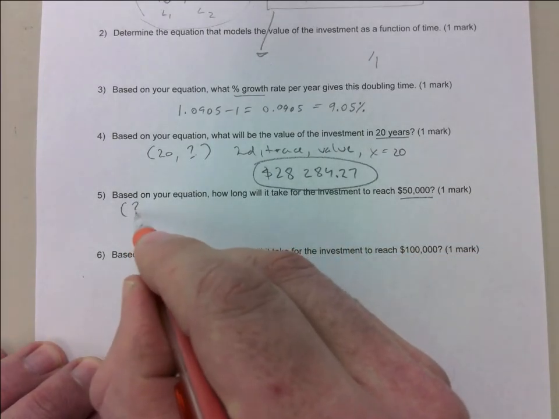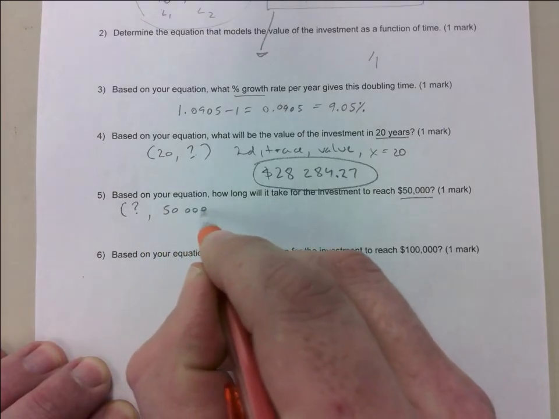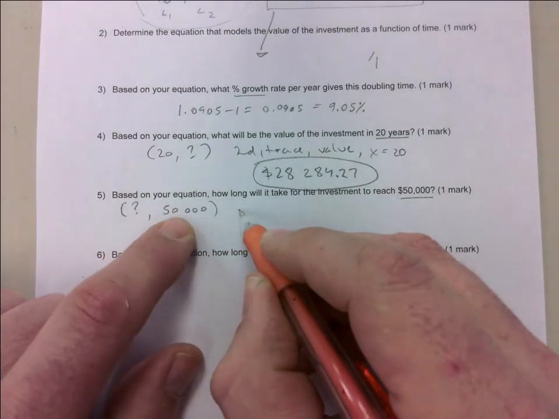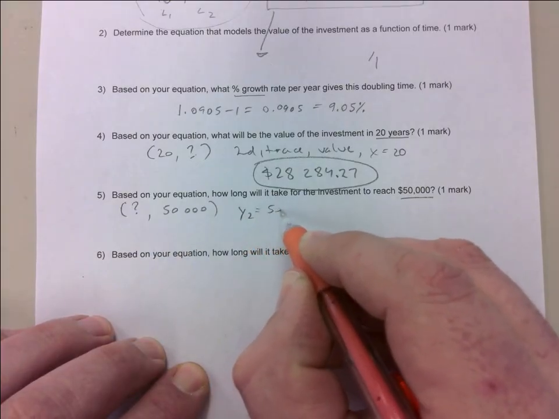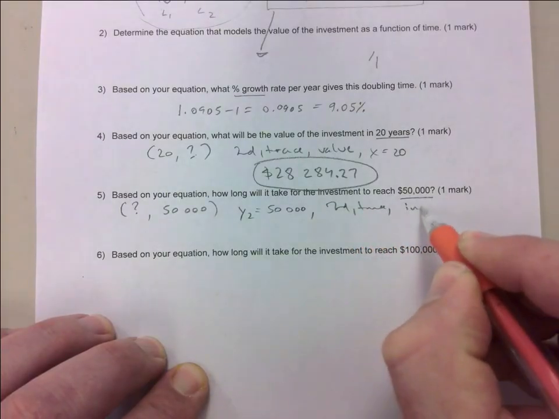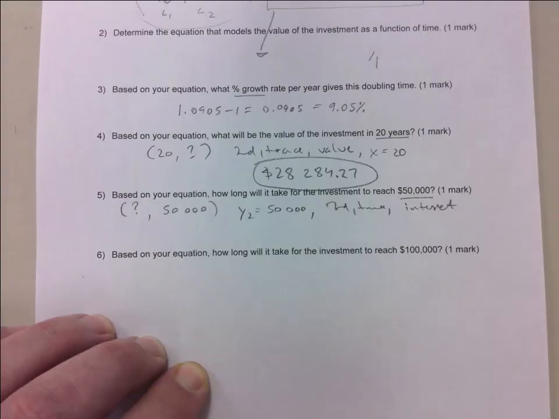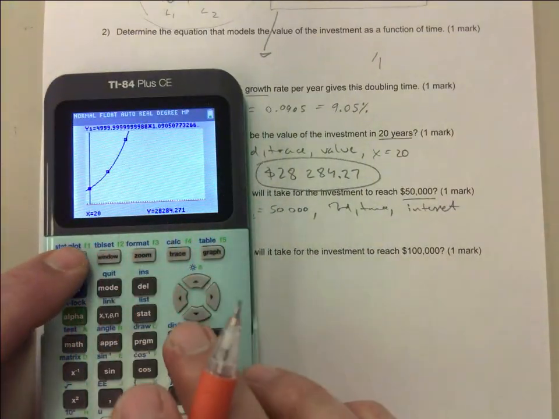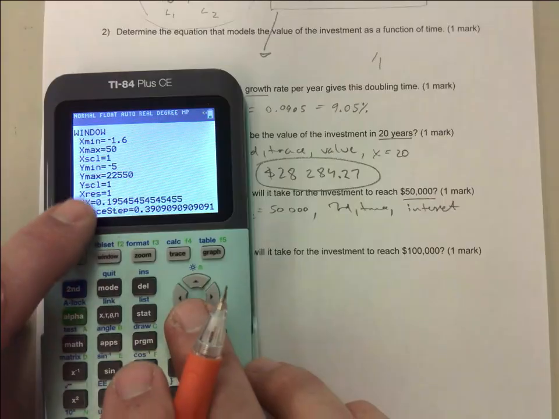So in this case, they want to know how long does it take to get to 50,000. So you know your y. You let y2 equal to 50,000. You go second, trace, intersect. And let's go ahead and find that out. I'm probably going to adjust my window here.